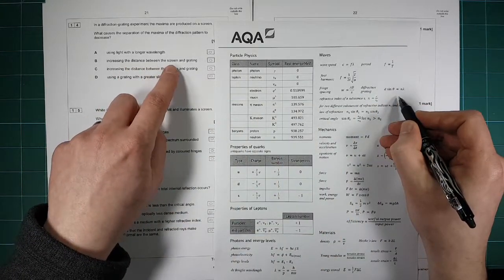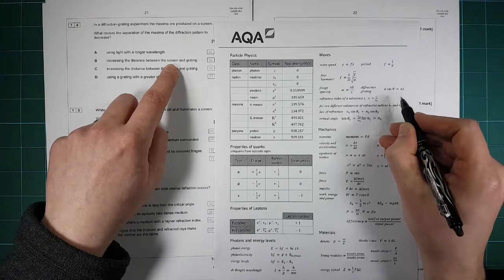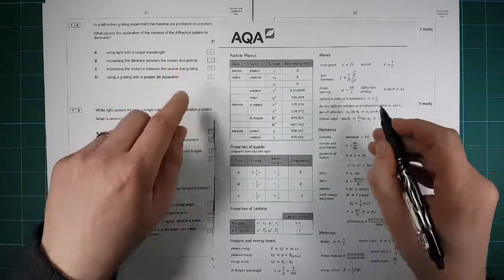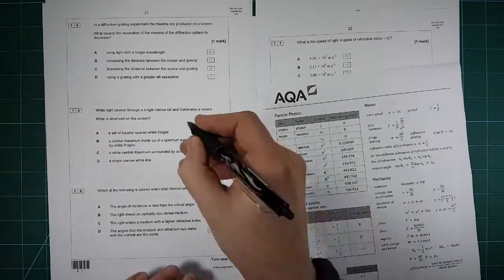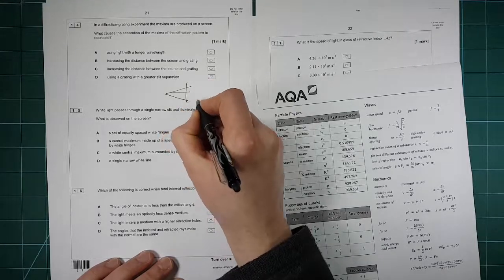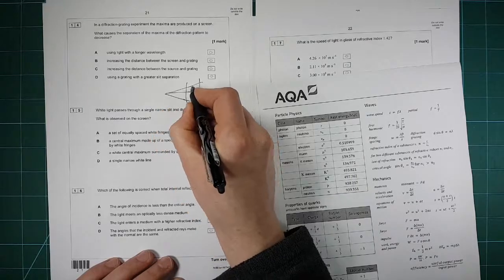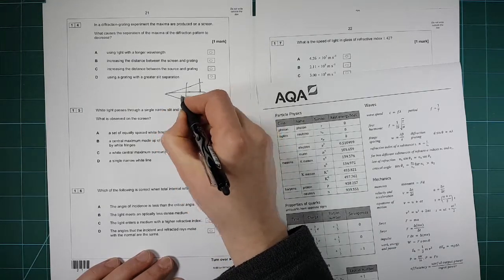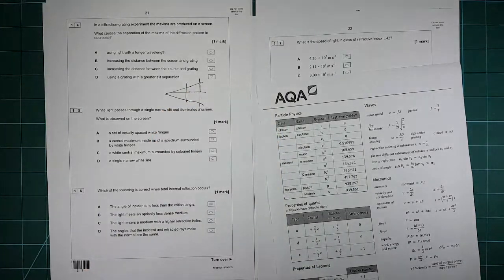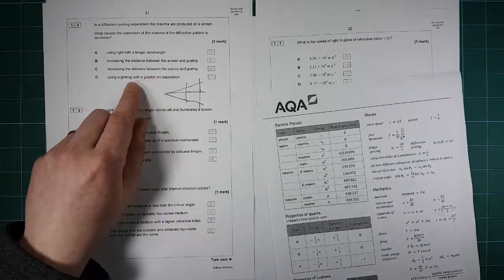Increasing the distance between the screen and the grating, again, that will make them spread out more. If you have your lines like so, if you put the screen here and you put the screen here, if you make that distance longer, then you can see that those are more spaced out than those were. So that's not it. Increasing the distance between the source and the grating will have virtually no effect.